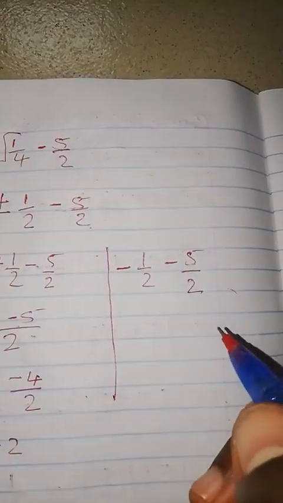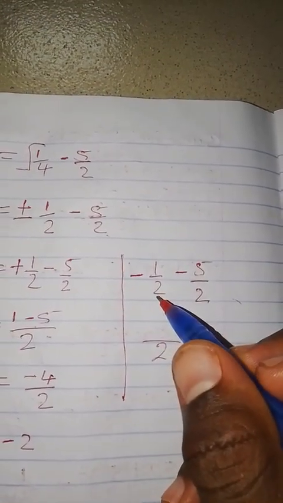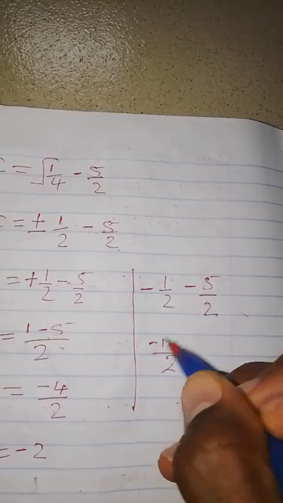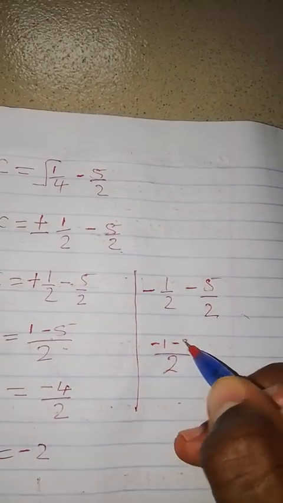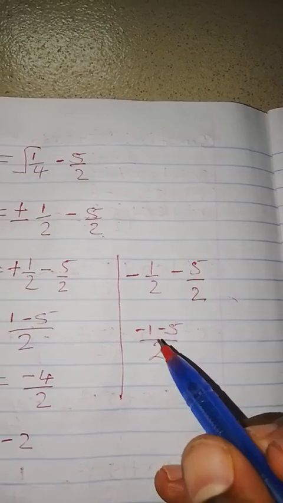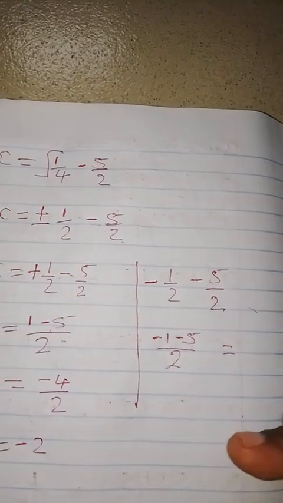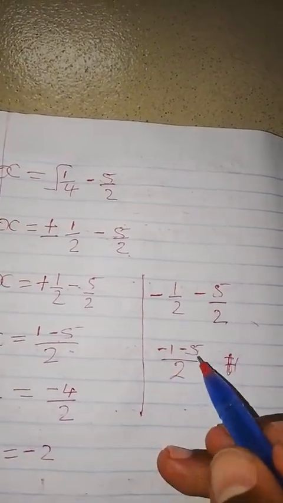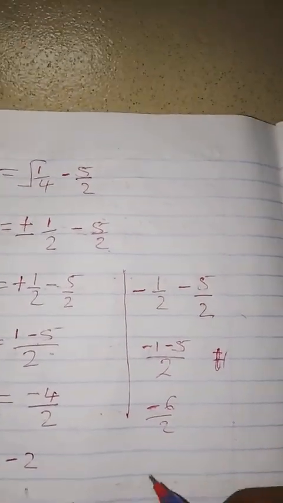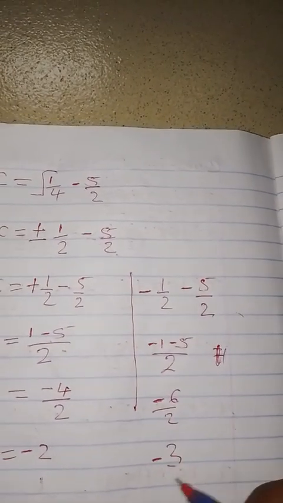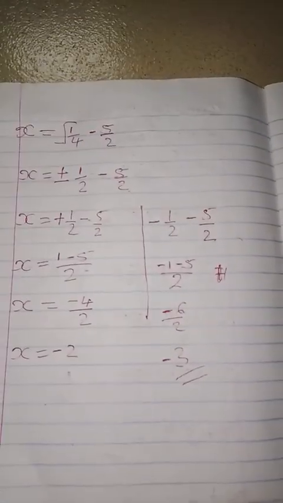Now this side, LCM of 2 and 2 is 2. 2 divided by 2 is 1. 1 times 1 is 1. Remember this minus. 2 divided by 2 is 1. 1 times 5 is still 5. So x here is equal to minus 1 minus 5 over 2. Let me write it down. Minus 1 minus 5 is minus 6 over 2. That is minus 3. So these are our values for x. Thank you.